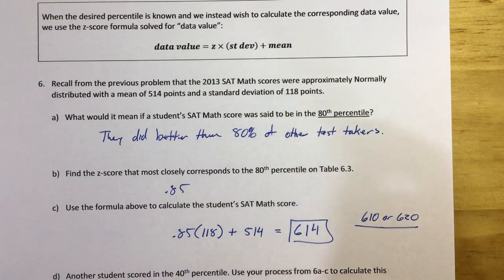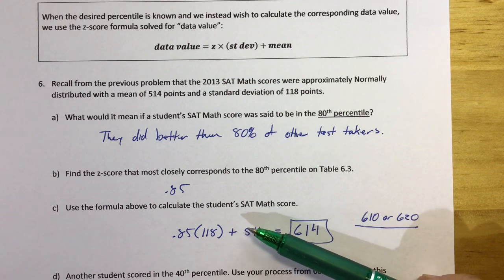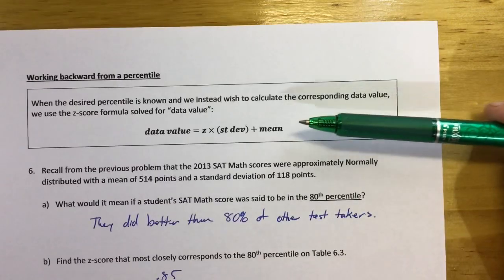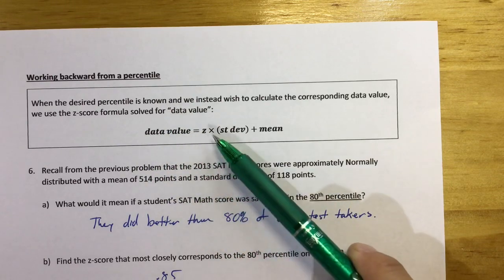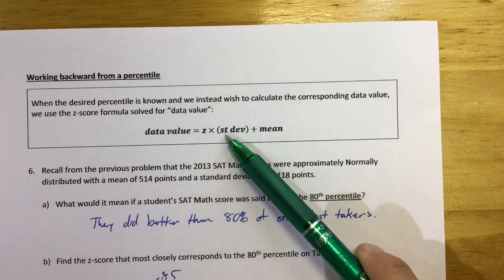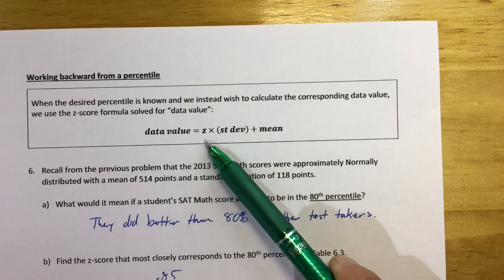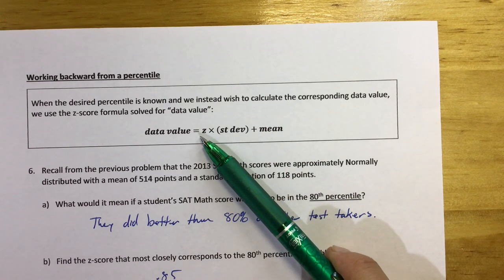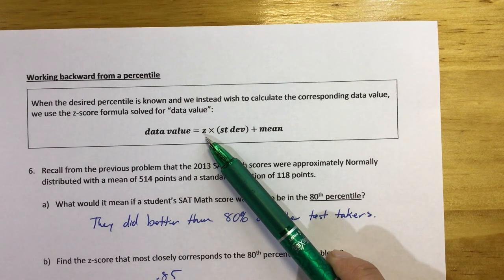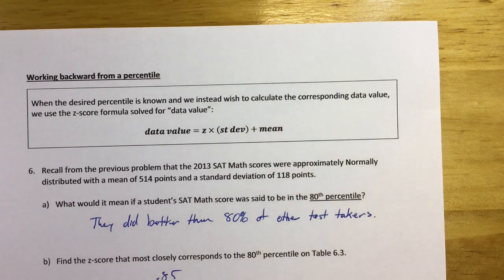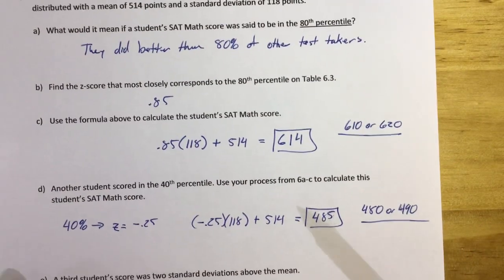All right, now to calculate their score, to figure out what the actual value was, you can use this formula. What we're trying to figure out is the data value, and now we've got the z-score, we know the standard deviation, we know the mean. So what we're going to do is multiply the standard deviation by the z-score, and that's going to tell us how far we actually are from the mean. Then if we add that to the mean, we can actually locate where that score would be.